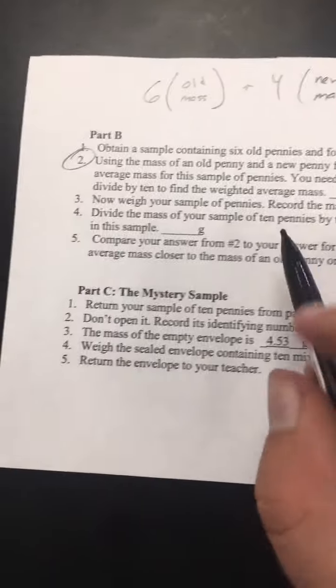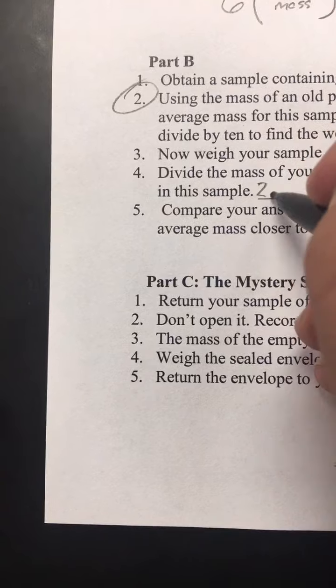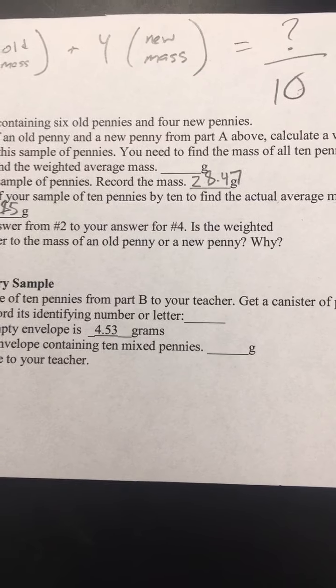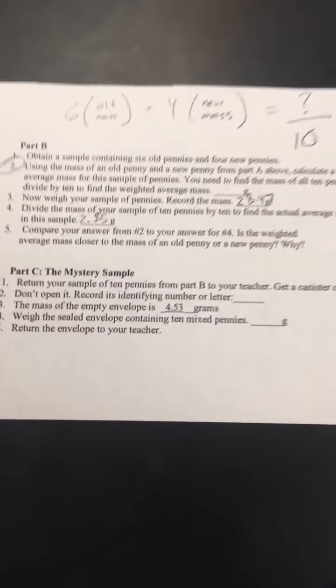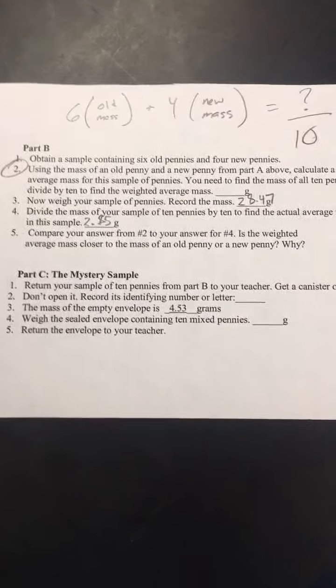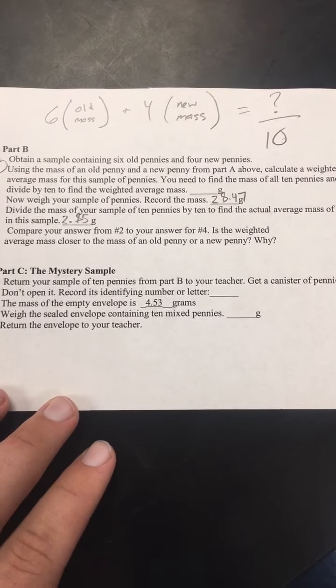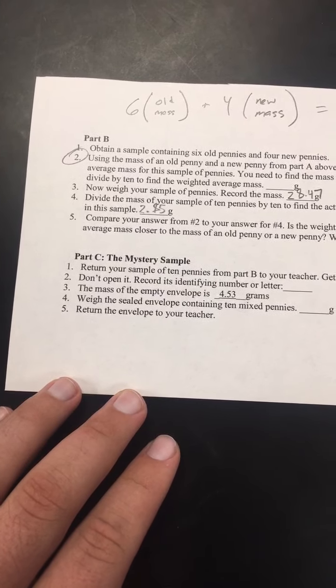28.47. Divide by 10, and we get 2.85. Compare your results from number 2 to number 4. Is the weighted average closer to the mass of the old penny or the new penny, and why? I want you to answer that question. Part C says return the sample of 10 pennies from part B to your teacher. Get a canister of pennies. Don't open it. Record the identifying number.